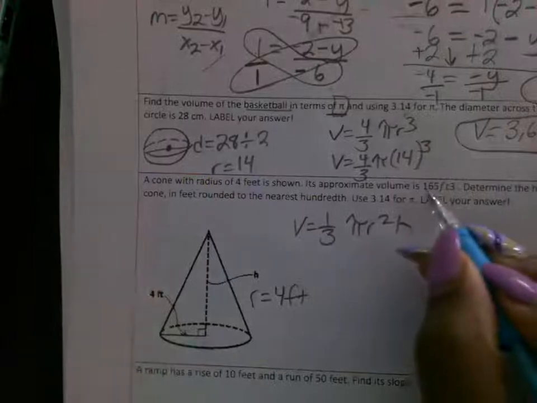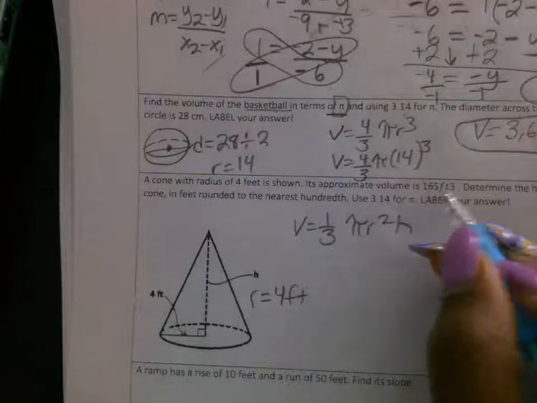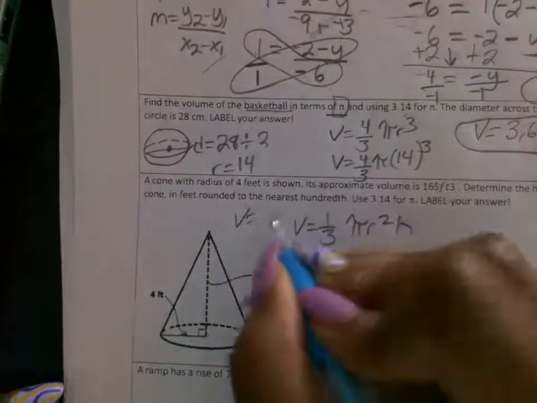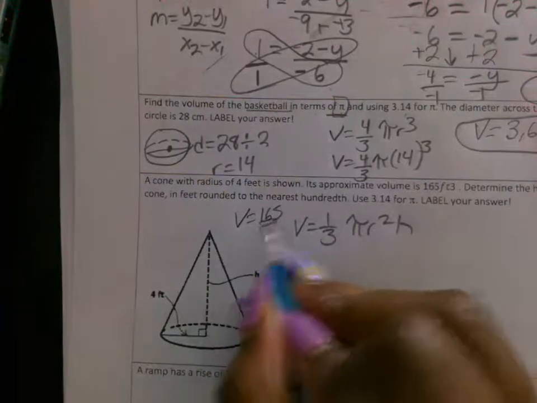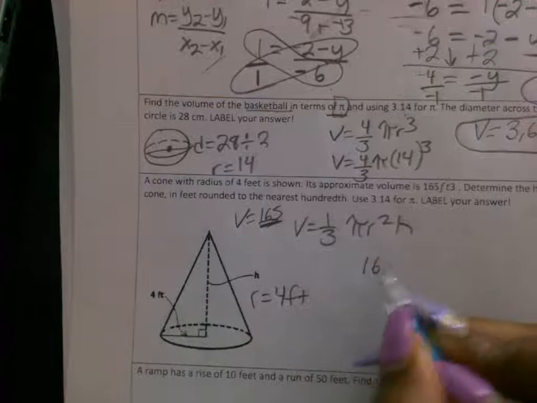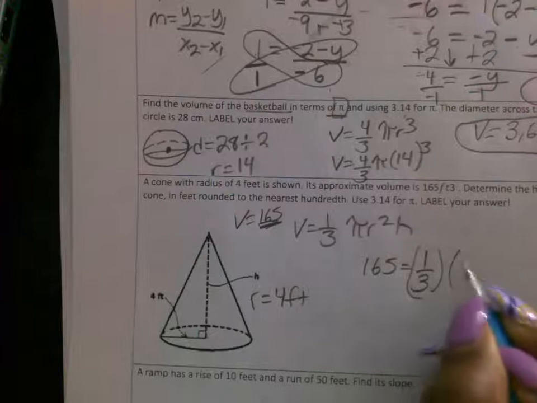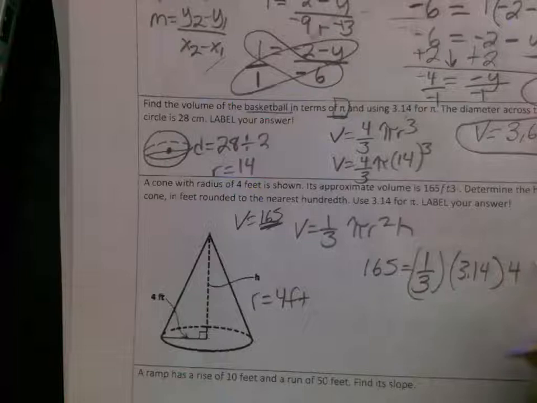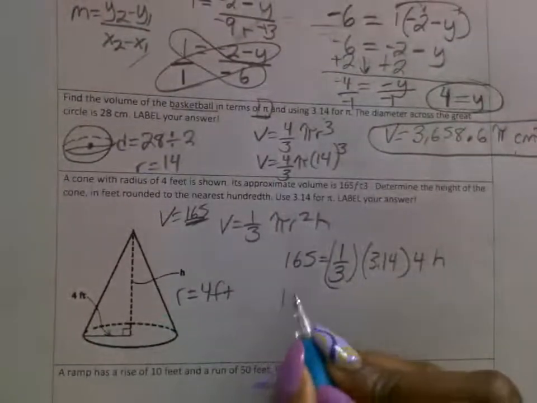Let's see. The volume is 165. That's what V is equal to. So now you got to find the height. So you're solving for H. So substitute this in for V. So that's 165. Then we got 1/3. Then we got 3 and 1400ths. We got a radius of 4. And we're trying to find out what the H is. H is what's missing. So this side is already simplified here.